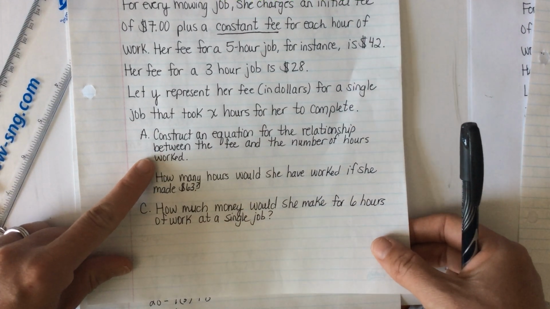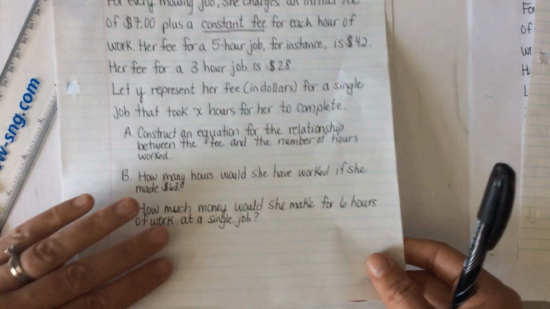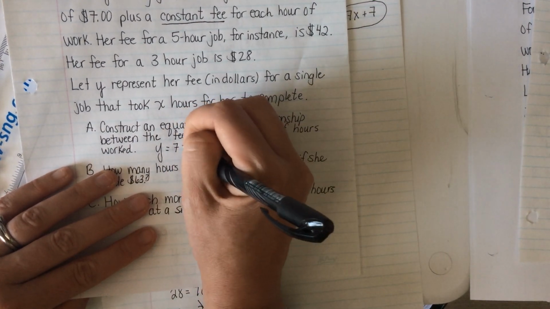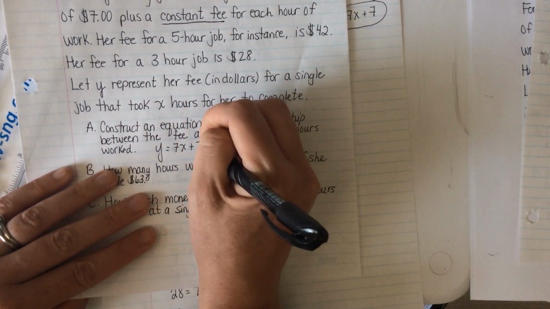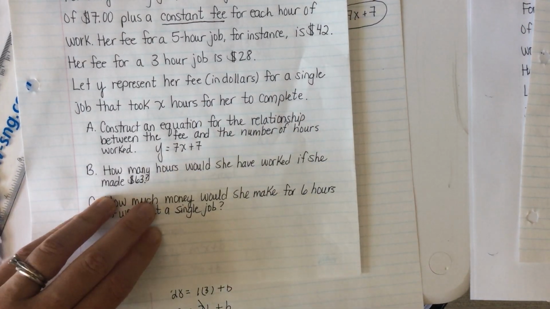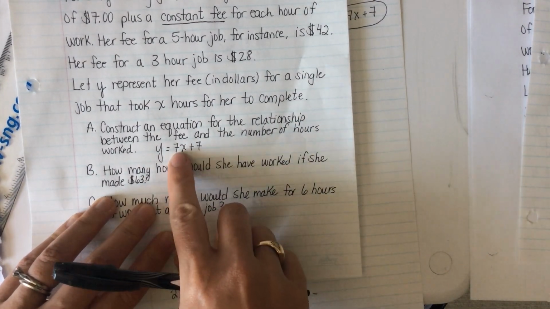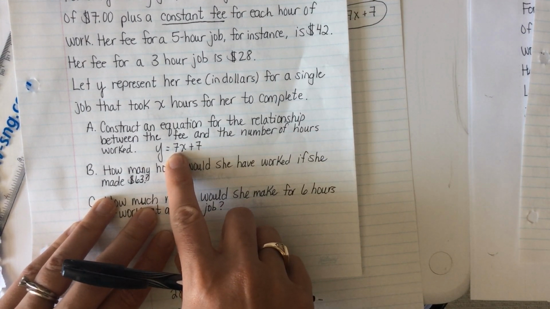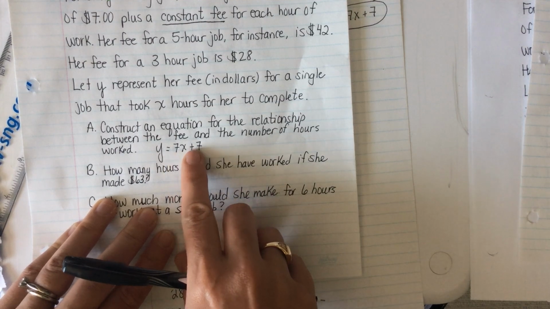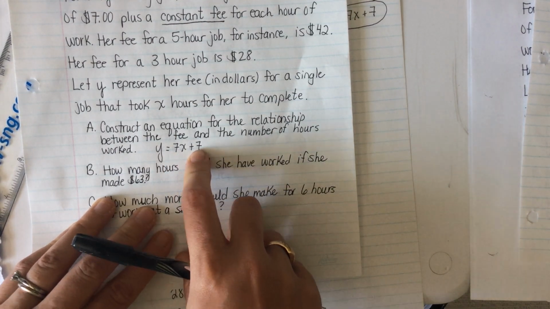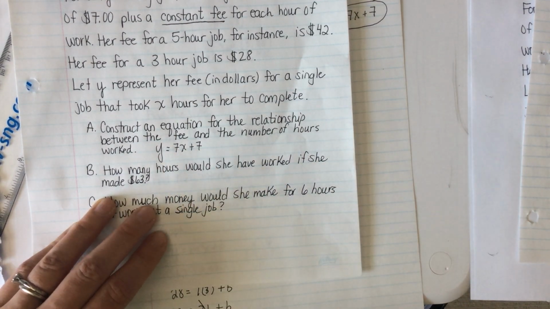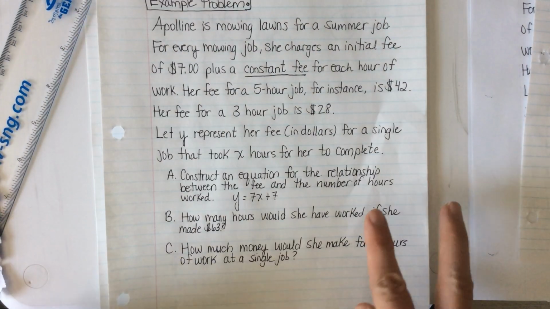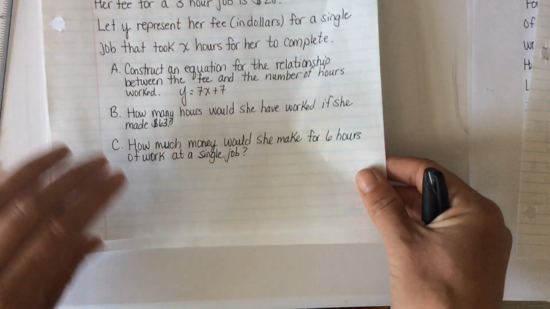Construct an equation for the relationship between the fee and the number of hours worked. Well, we know it is y equals 7x plus 7. Okay, so her fee can be calculated by taking the number of hours she works, multiplying that by 7, because she charges $7 an hour, and then adding another $7, which is her initial fee. Okay, so that's how you get that equation.